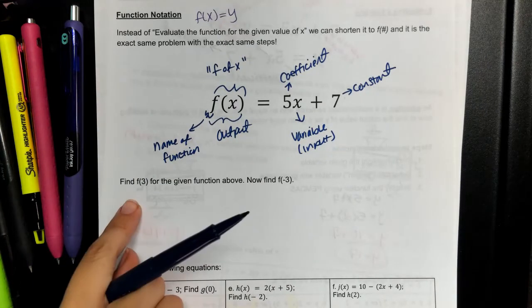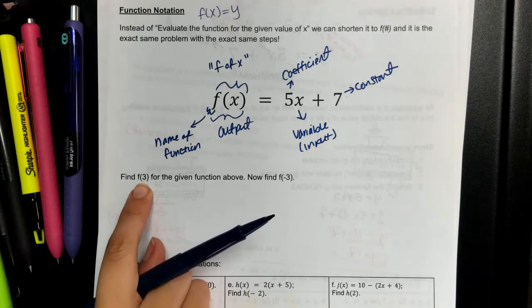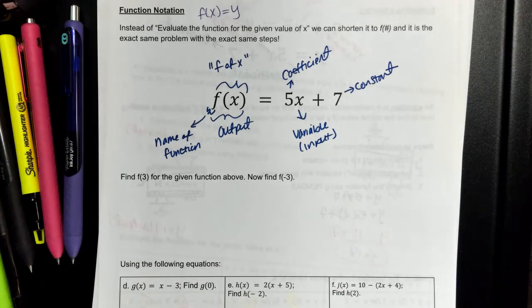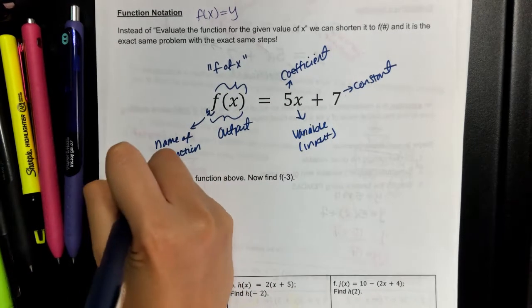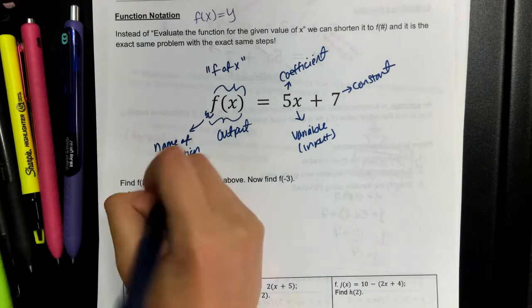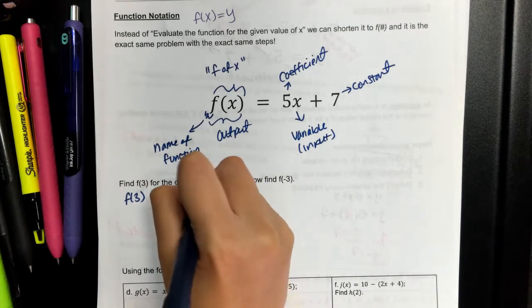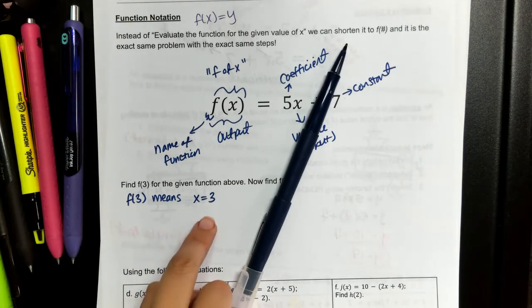So we have find f of x, and that's, my bad, find f of 3, because there's not an x, there's a 3, find f of 3 for the given function above. Now this is telling us something important. F of 3. If there is a number within your parentheses and it is given to you, this means x equals 3. So f of 3 means x equals 3.